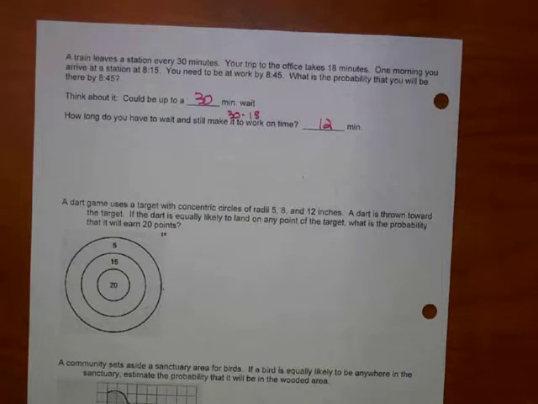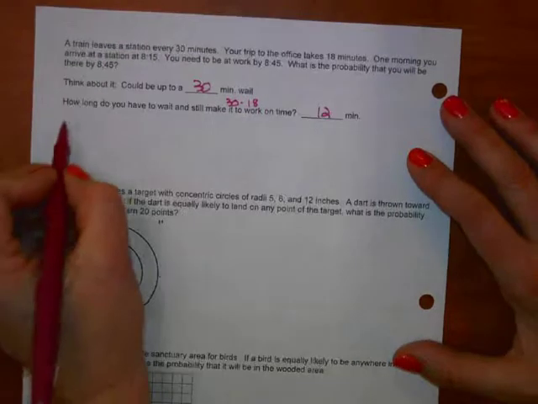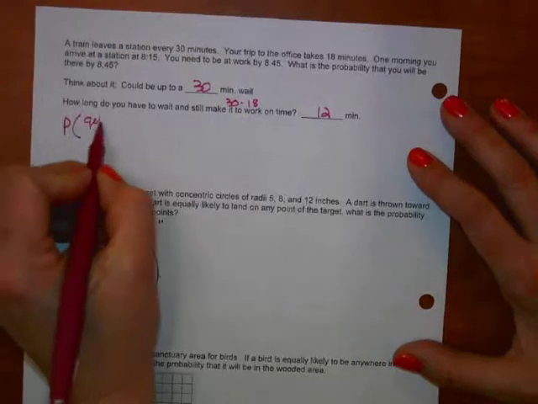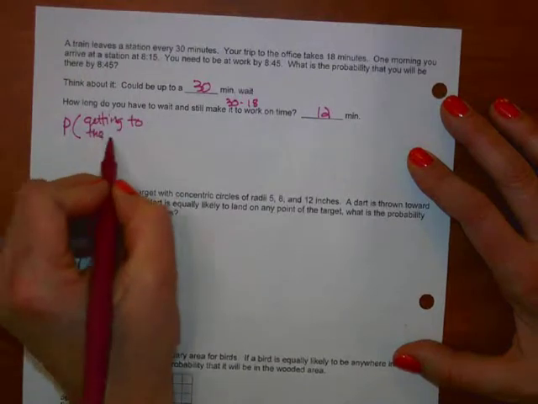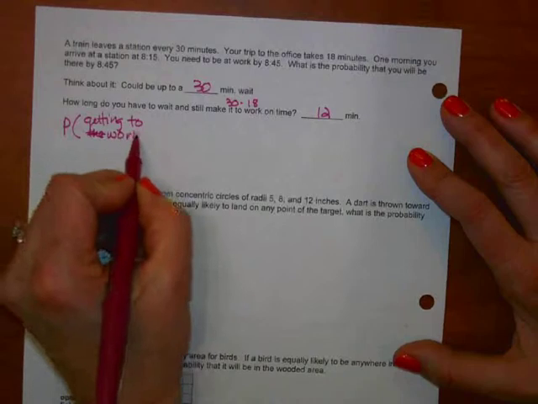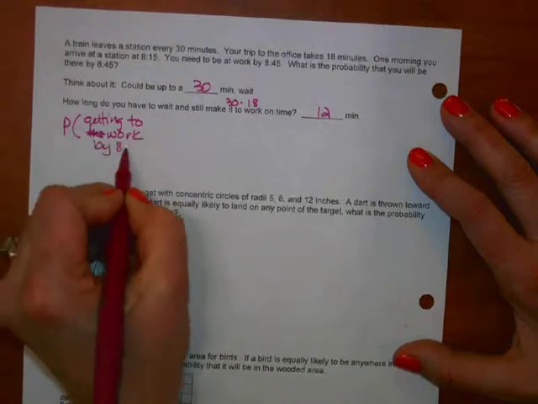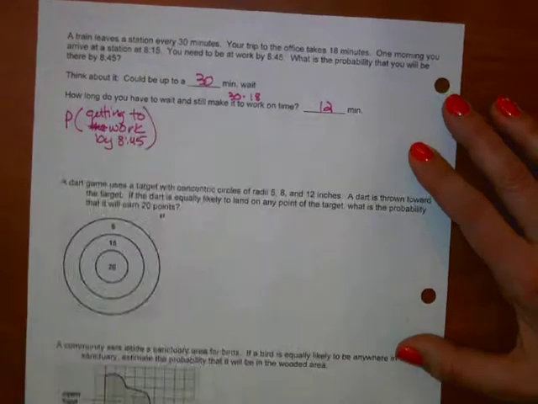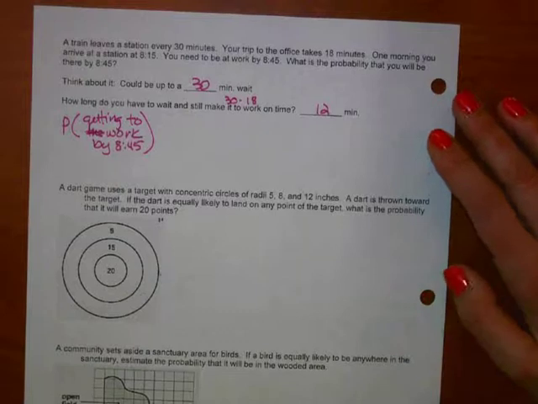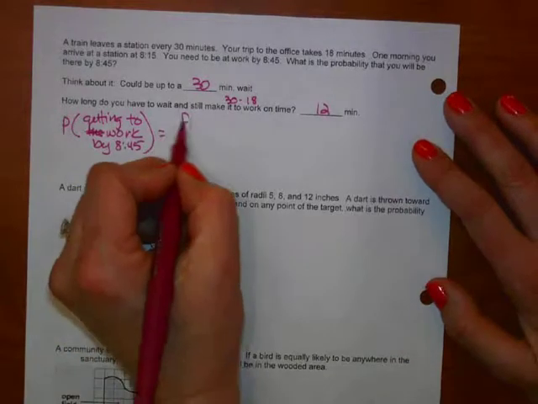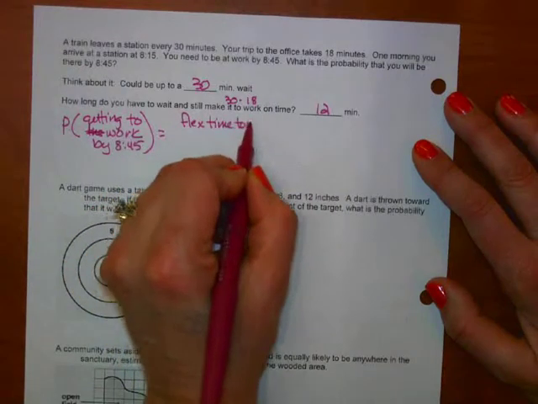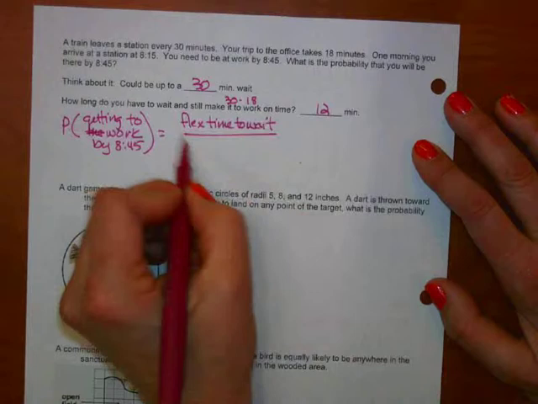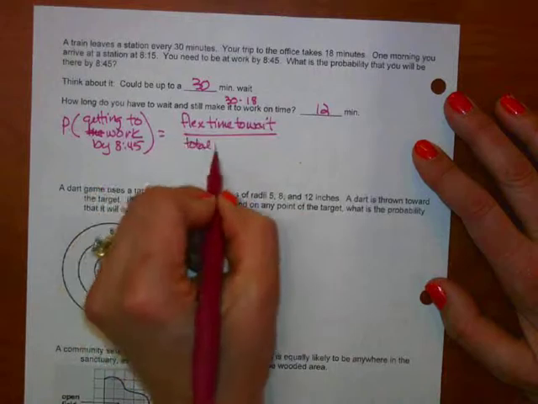So your chance of making it to work in time would be the probability, I'm going to write this out, of getting to the station or to work by 8:45. And you're never going to see anything that long. I'm just doing it for the sake of teaching. Would be equal to the flex time you have to wait divided by the total possible wait time.